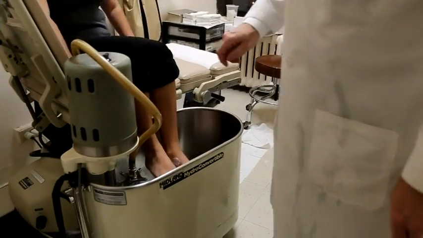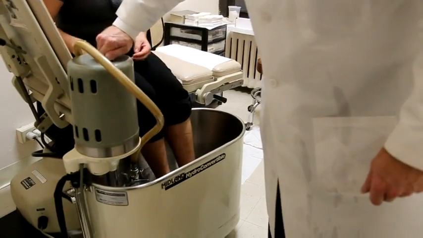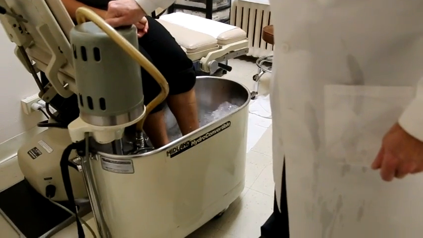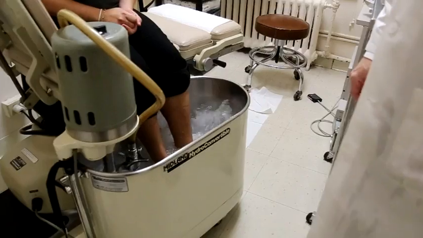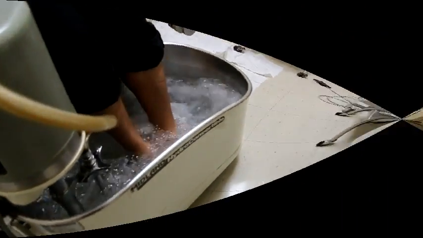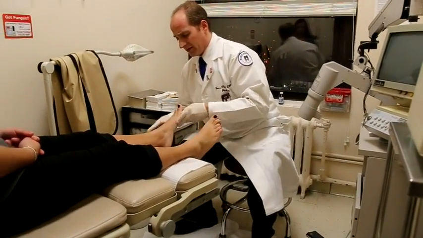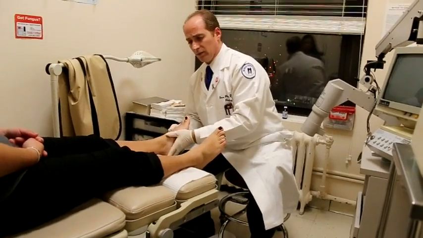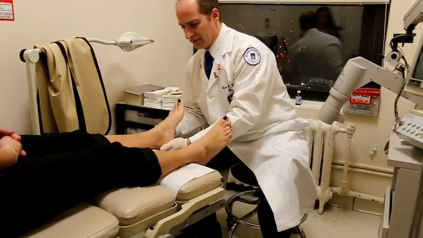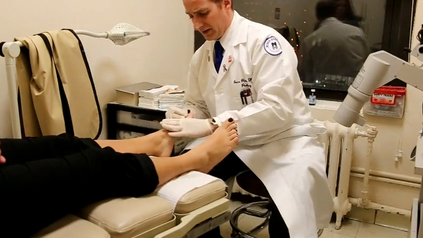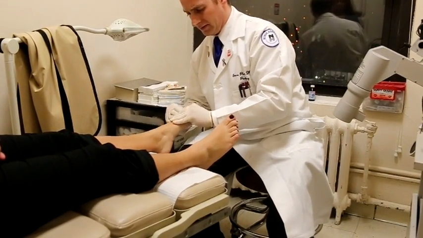And now our patients experience a nice relaxing whirlpool massage, very therapeutic, with carousel, which is moisturizing and exfoliating. And this is very beneficial to rejuvenating the feet.